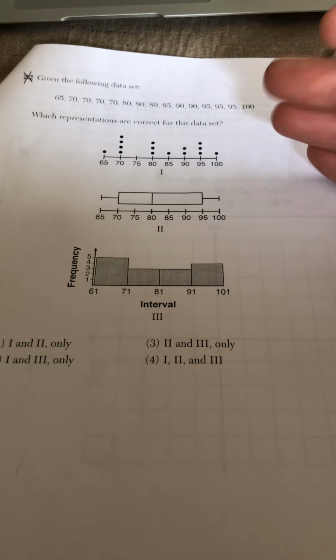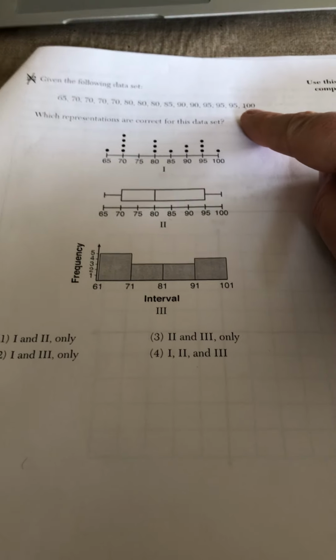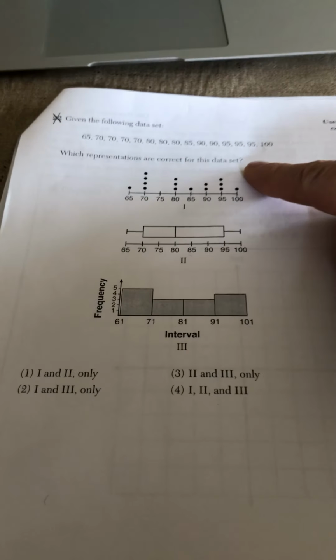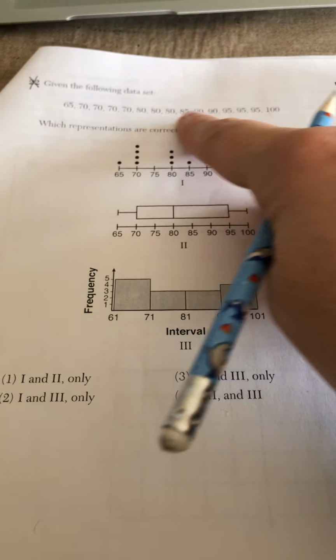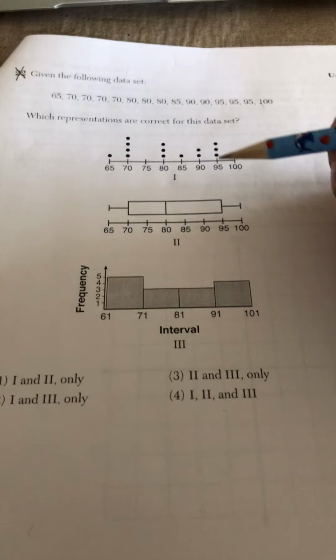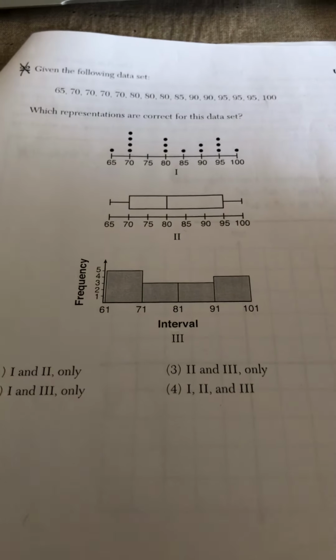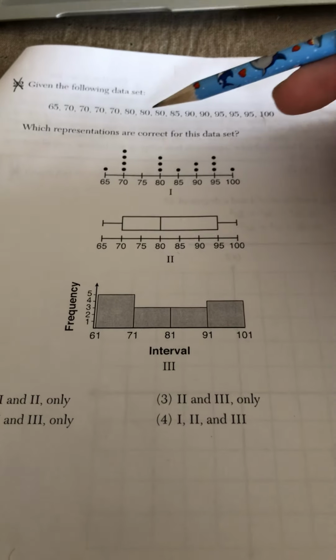So you basically are given a group of numbers called a data set. This could be grades, it could be ages, it could be anything. So which representations are correct for this set of numbers? First thing I'm going to do is teach you what all three of these things are. This, number one, is called a dot plot. Pretty obvious. It's made up of dots, where each dot represents one of these numbers.